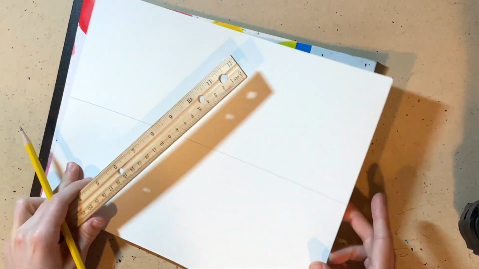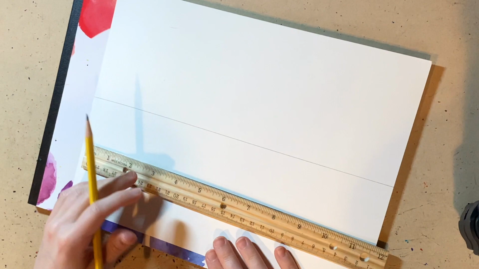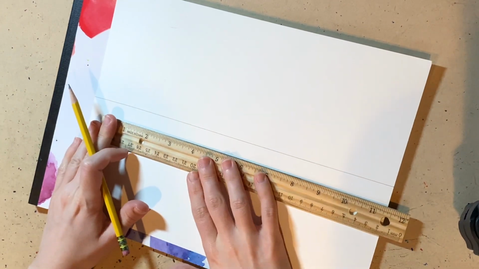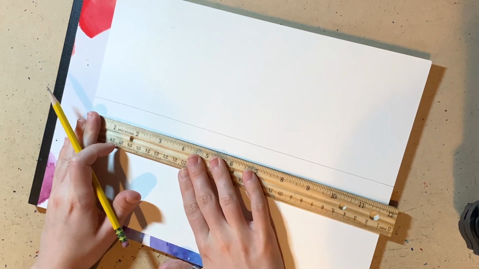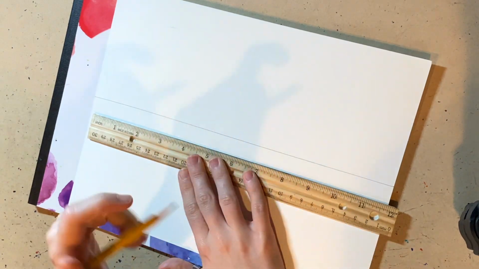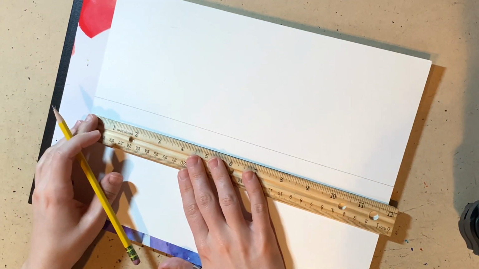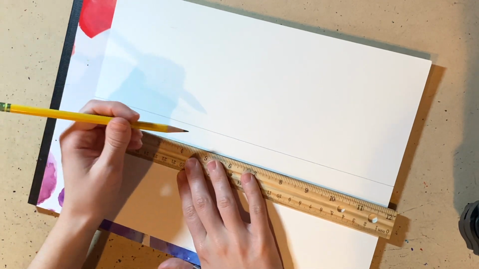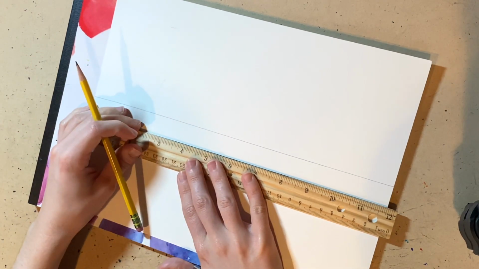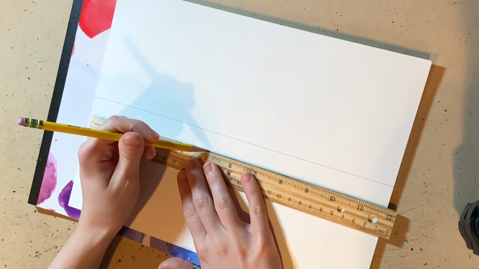Now you're going to draw a house that is on towards the left side of the paper. I'm going to use a ruler just so I can show you the sizing of the house.